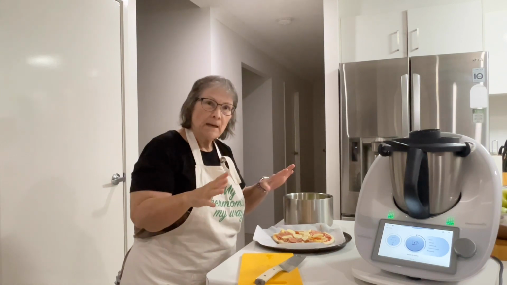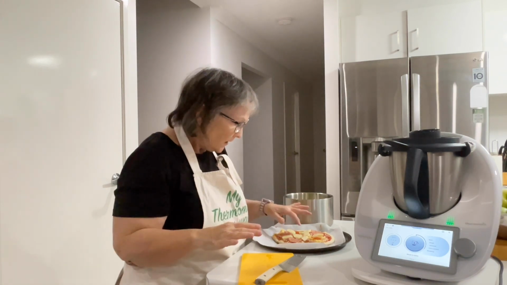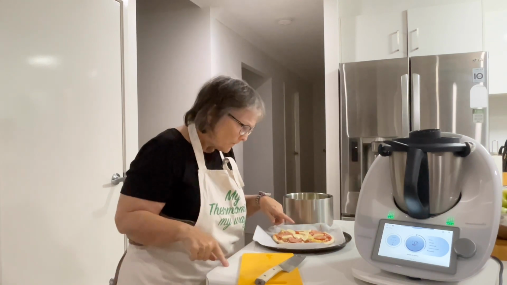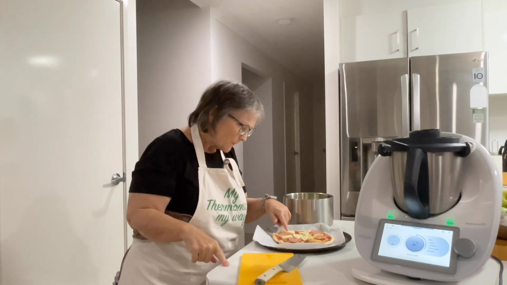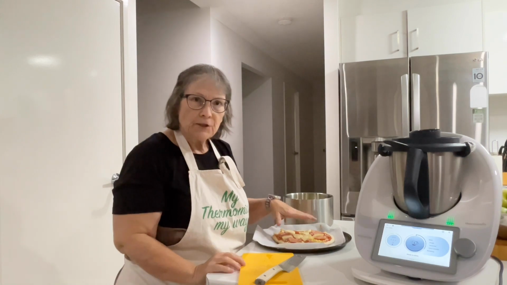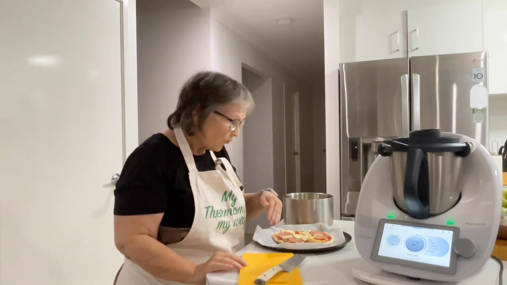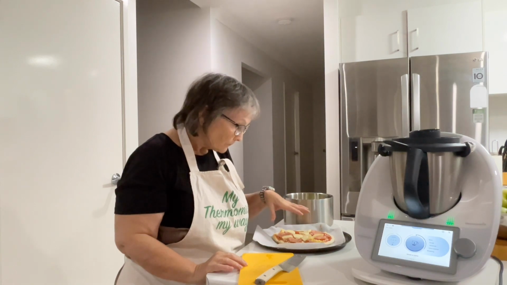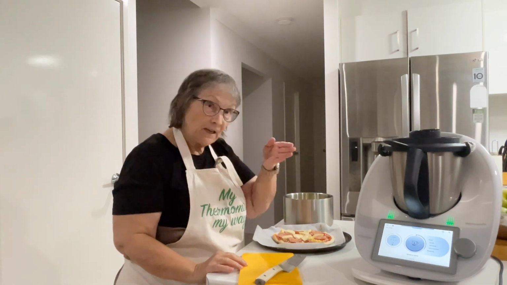It takes a while, but it's not all hands-on. I'll take a photo of this, or I'll get a little video of this pizza once it comes out of the oven and it's all melted, and I'll pop it in at this point.